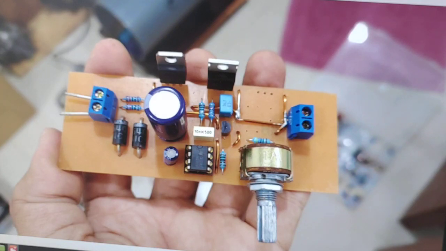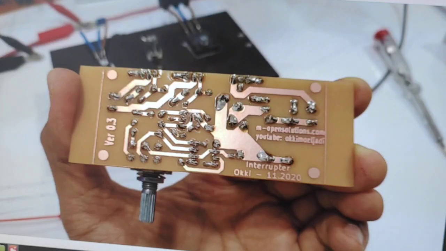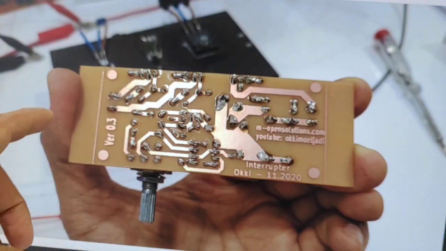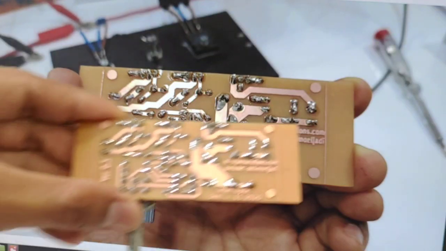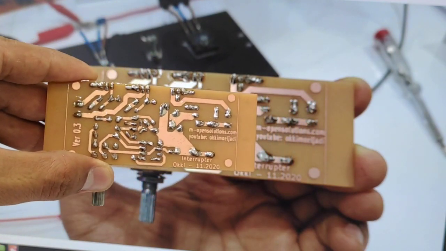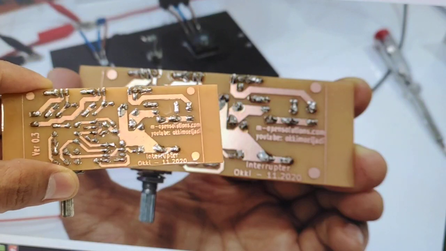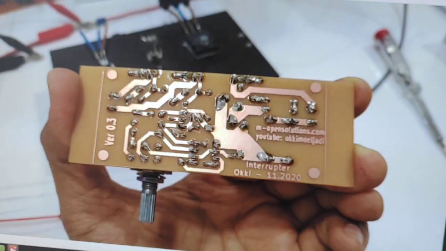Okay, this is from the top. This one is finished. Okay, it is done like this.